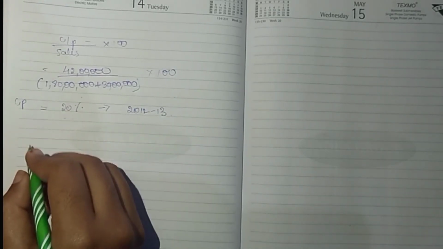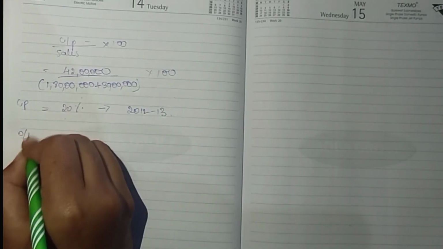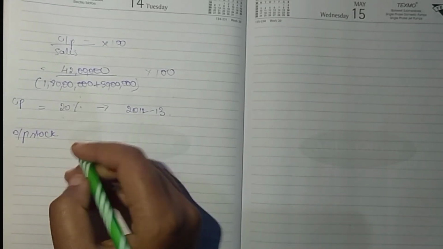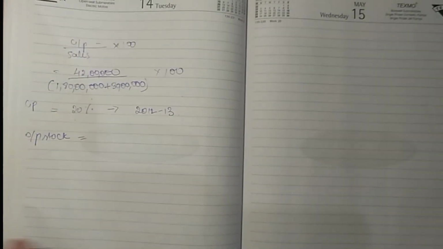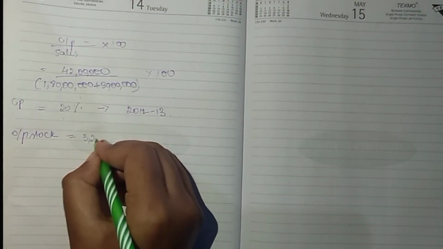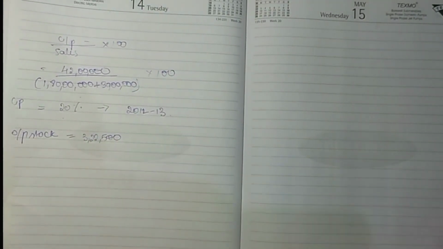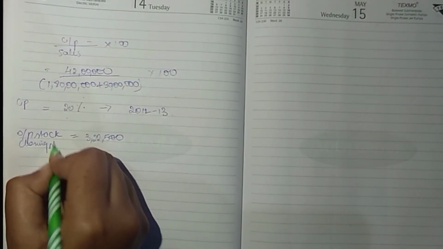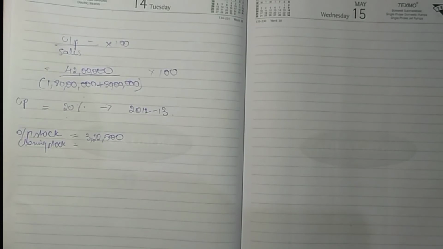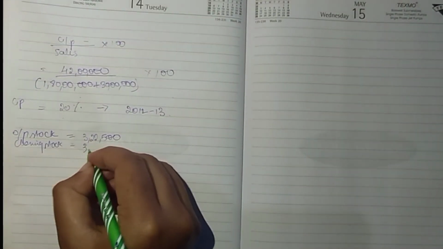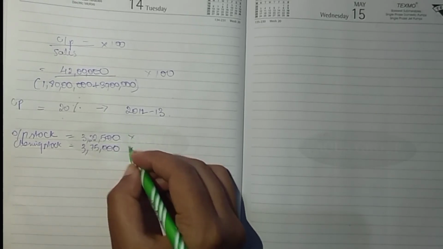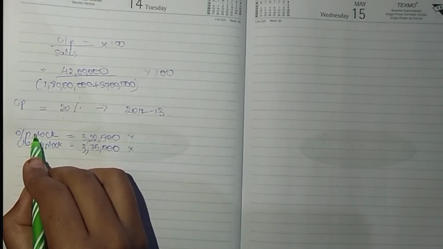Now opening stock, which we have calculated in the previous working note, is 3,22,500. The closing stock equals 3,75,000. Now for opening stock, we will take the percentage of the previous year.